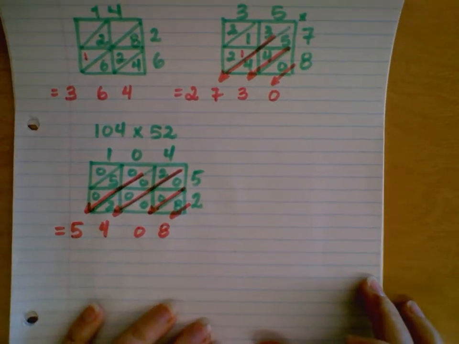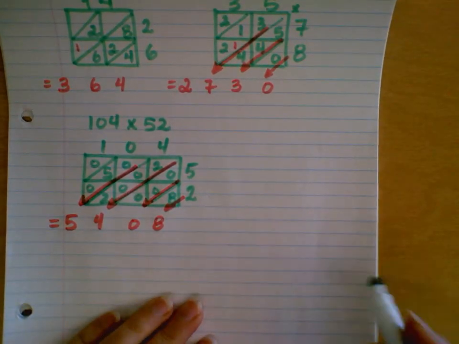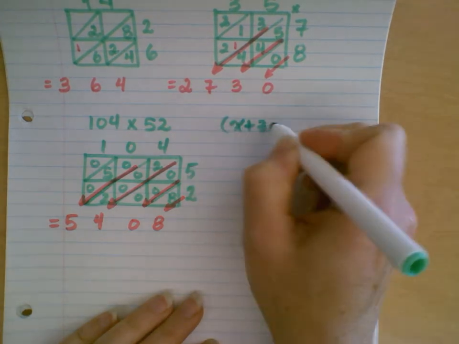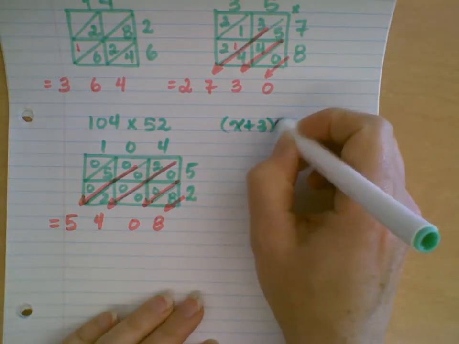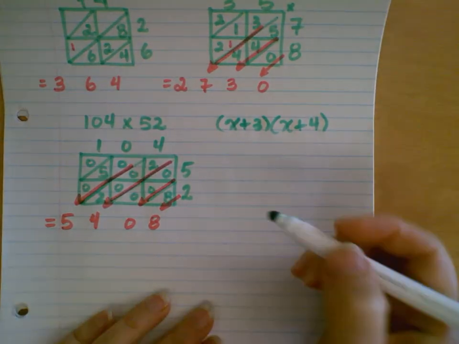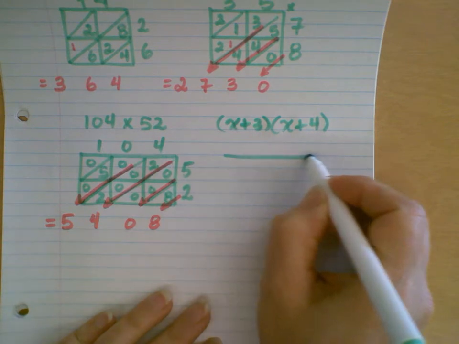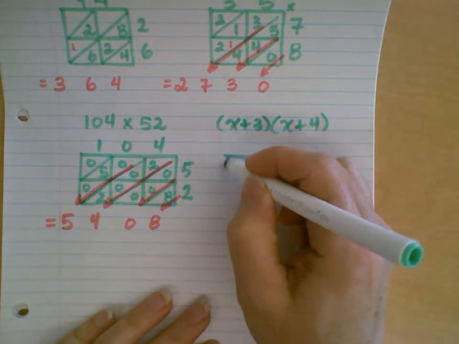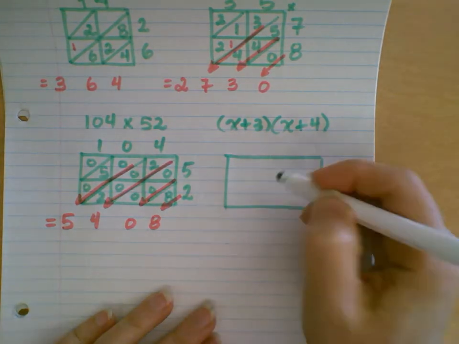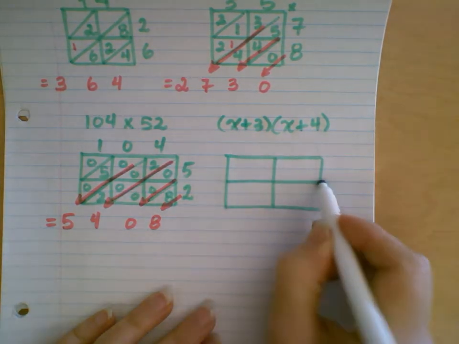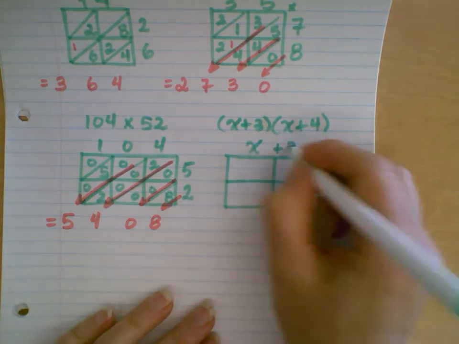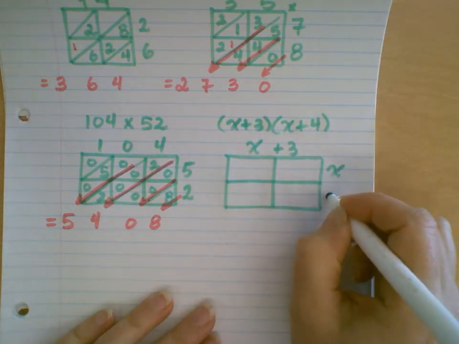All right. What I like about this method is that it scaffolds up nicely. And I'm going to give you an example of that using binomials. So if you are looking ahead to algebra, this is binomial times a binomial, so 2 by 2, similar to the ones above. x plus 3 and x plus 4.